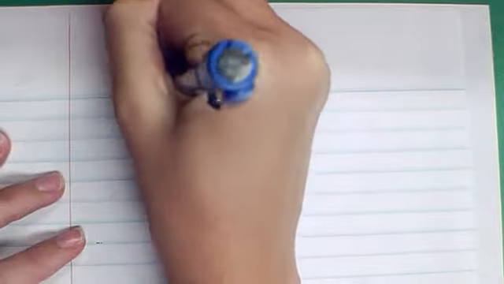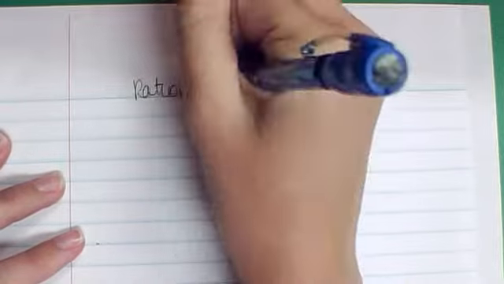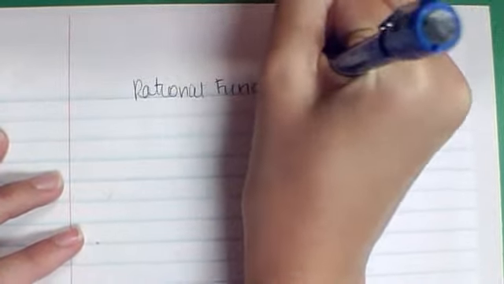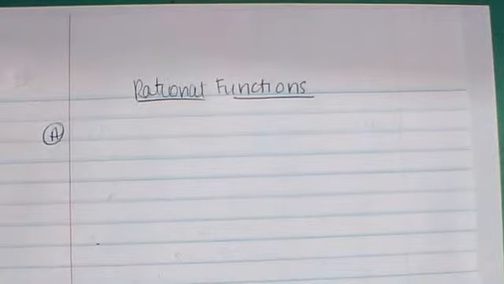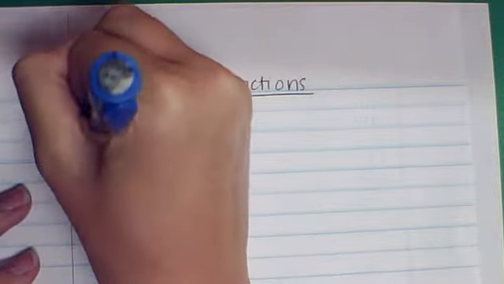Today in pre-calc we learned about rational functions, and this is going to be about a 2-week long unit that we're going to do. Today we want to look at some of the information about the parent functions, how to do the transformations, and then how to find the domain. So for part A for today, we're going to talk about the parent function.